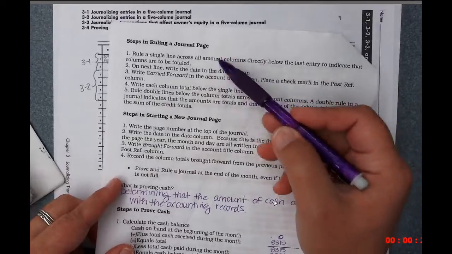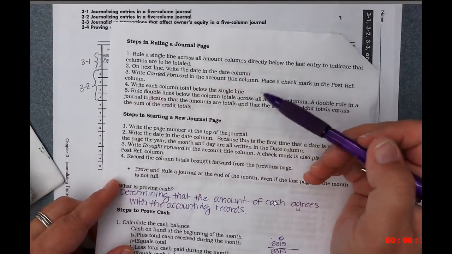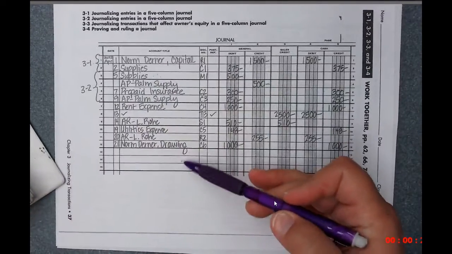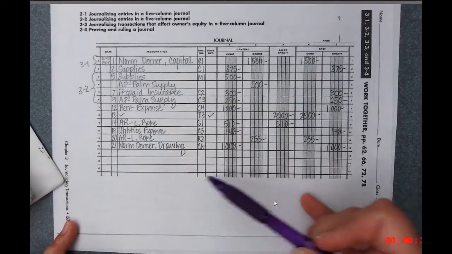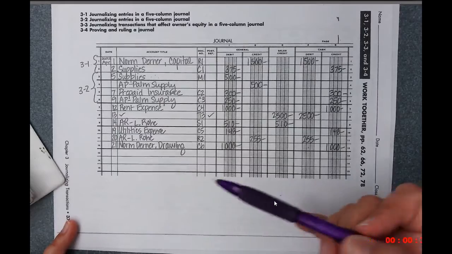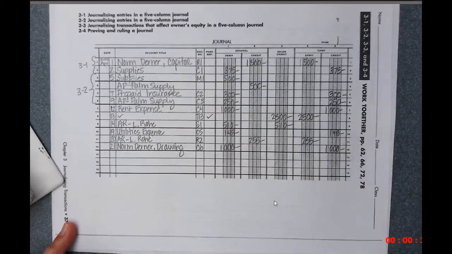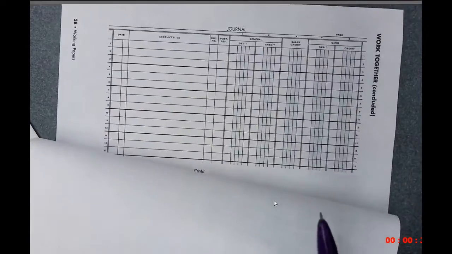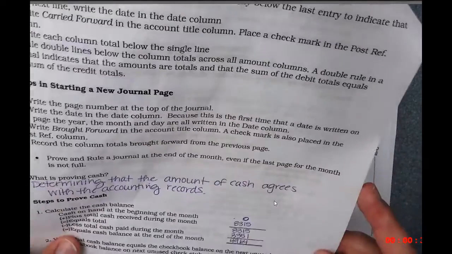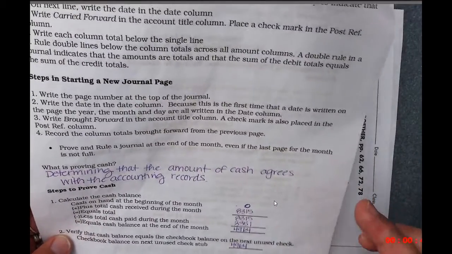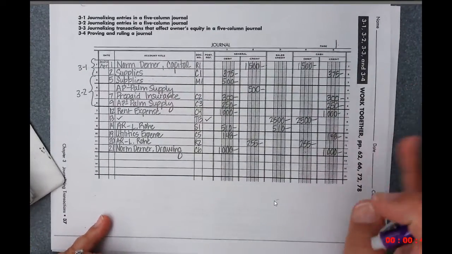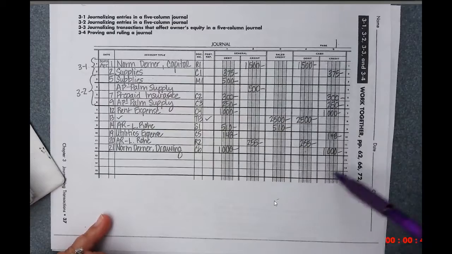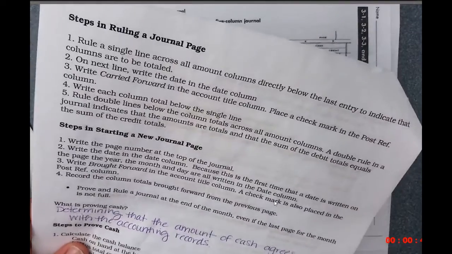We will also talk about transferring it from one page to another, meaning we're about to finish up this page, but we're not done with the month. So we're going to do what they call a brought forward and carried forward and move it on to the next blank page. So that's what we're going to be doing during this section. We're also going to prove cash, which means that we're going to prove that whatever we actually have in the checkbook matches with what we've been recording here.